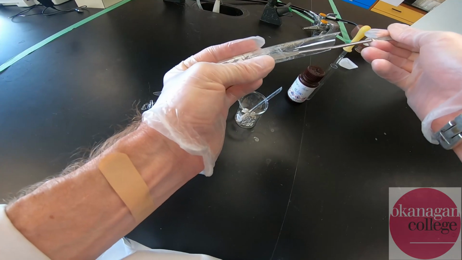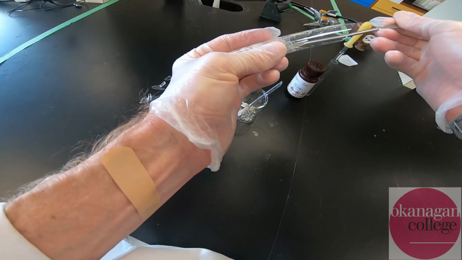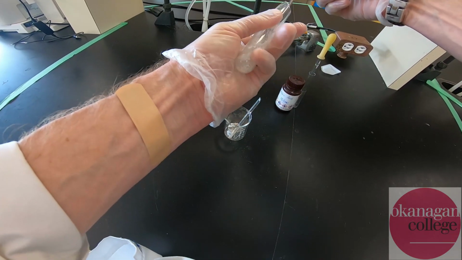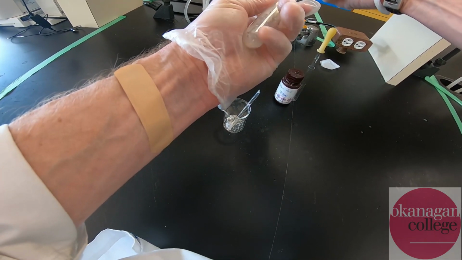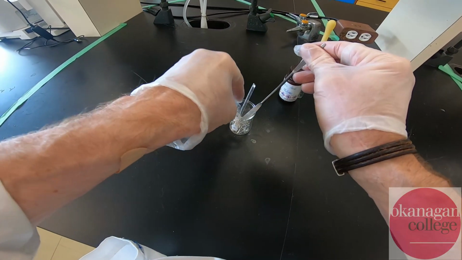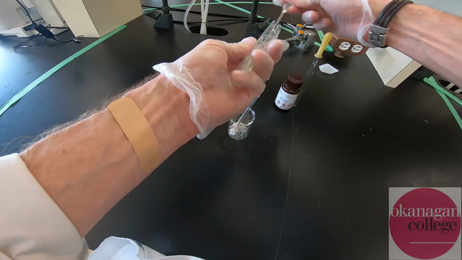But maybe the audio is picking it up. That stuff is really pretty solid at this point. But again, you can hear that that stuff is really almost welded itself onto the side of the test tube. Okay, and that's certainly what led to the incident with the broken test tube.